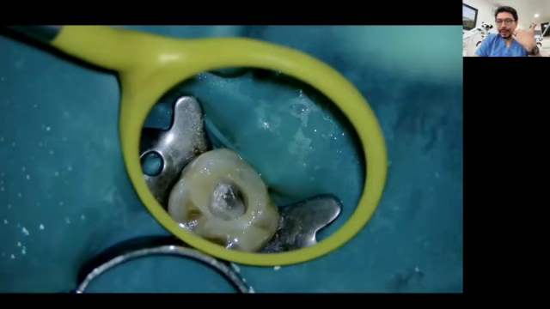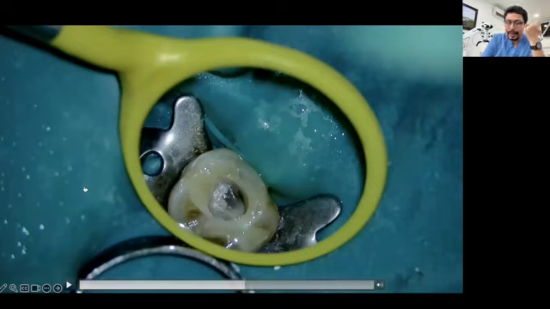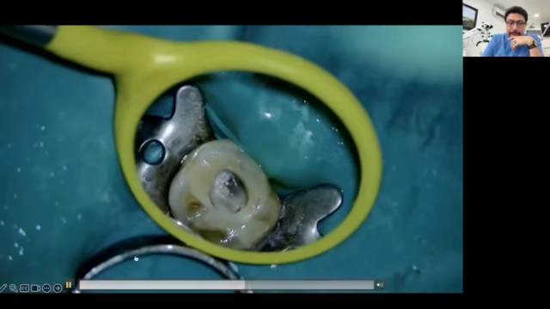It's possible to have direct vision even in the upper arch. You just need to ask the patient to move the head backwards and to angulate the microscope in that direction. You can do it to the palatal side, to the buccal side, to the lingual side, in almost any direction. That's why when we are performing surgery, this microscope is so convenient and easy to apply.